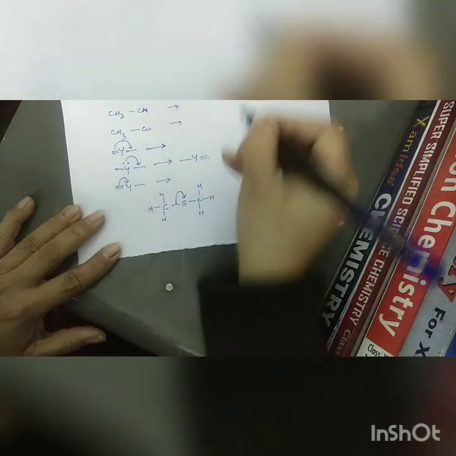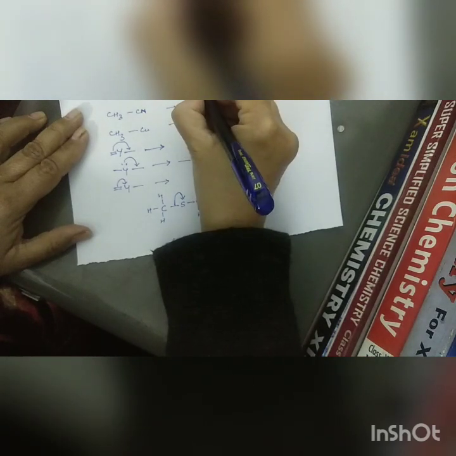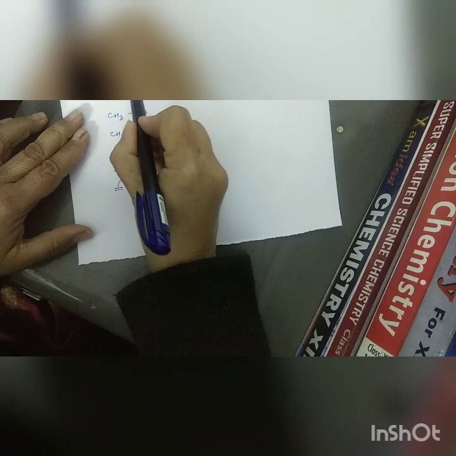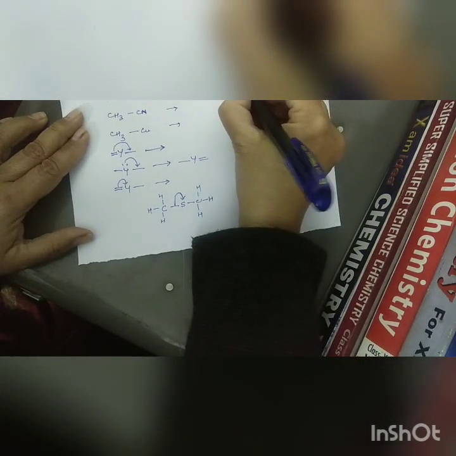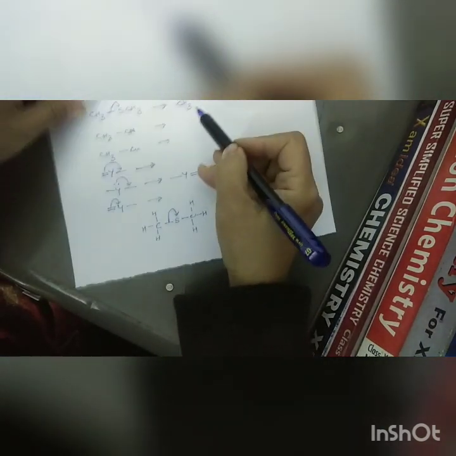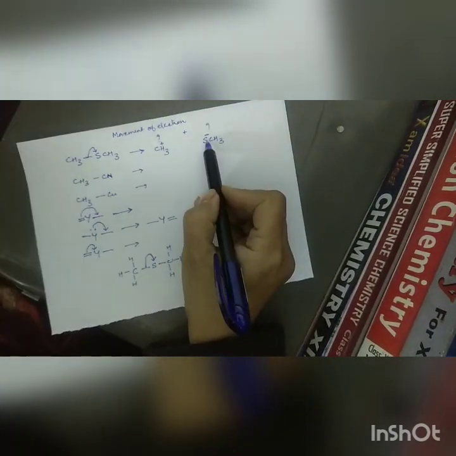You are asked what will be formed. I will get a CH3 with a plus, because the electron which was bonded here has been removed from this carbon. And I will get SCH3 minus. This is a cation, and this is an anion.